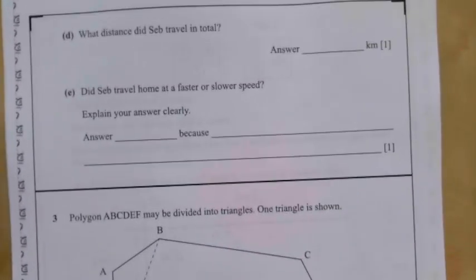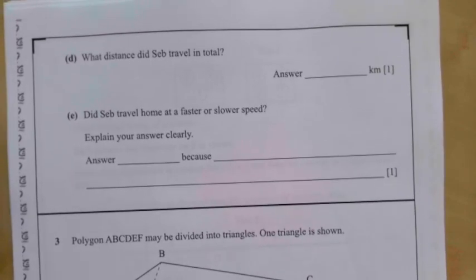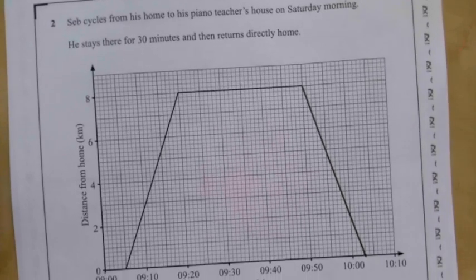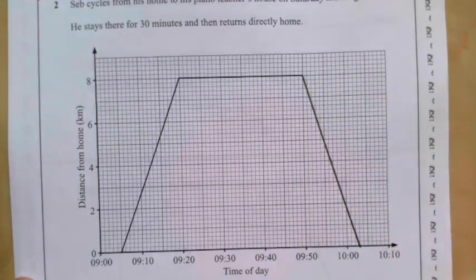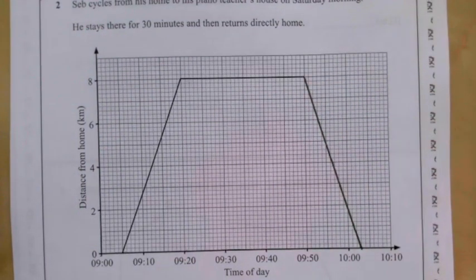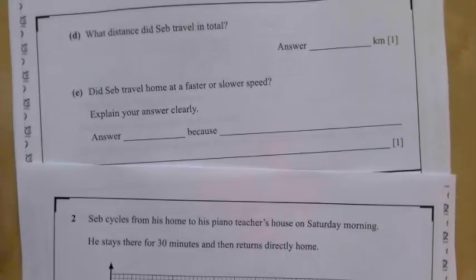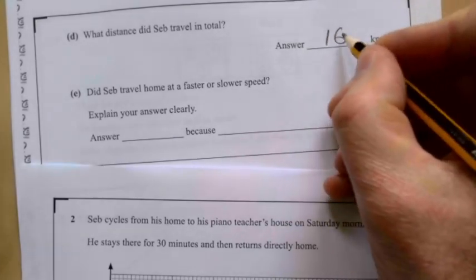So over the page, what distance did Seb travel in total? So he travelled 8 kilometres to get from here to here, and then he travelled 8 kilometres to get from here to here to get home again. So he obviously then travelled 16 kilometres.